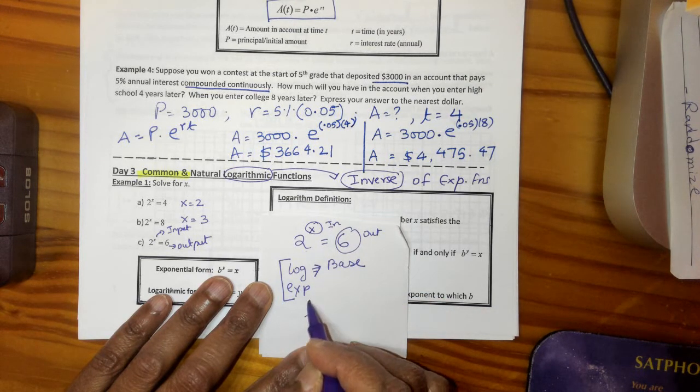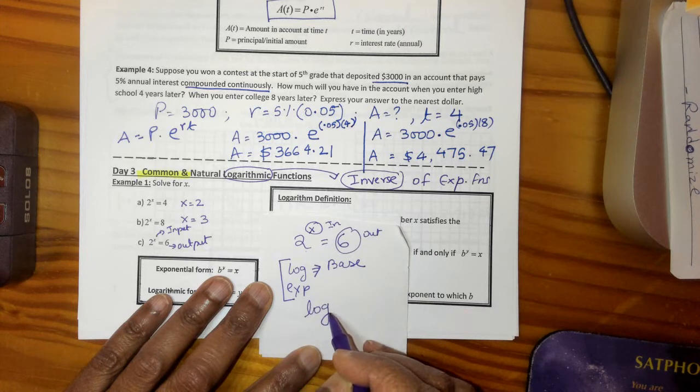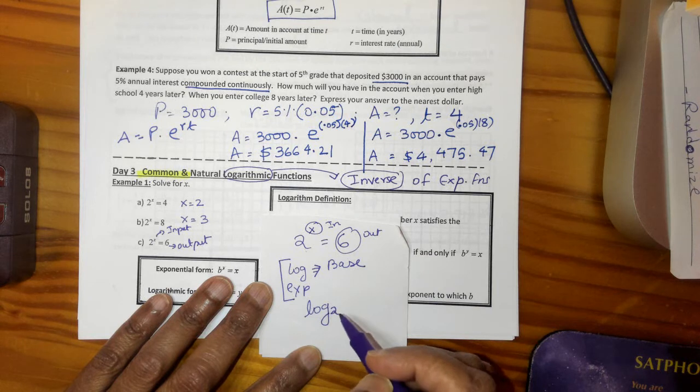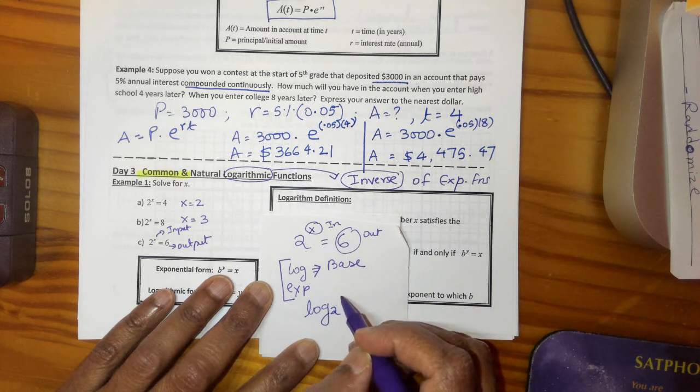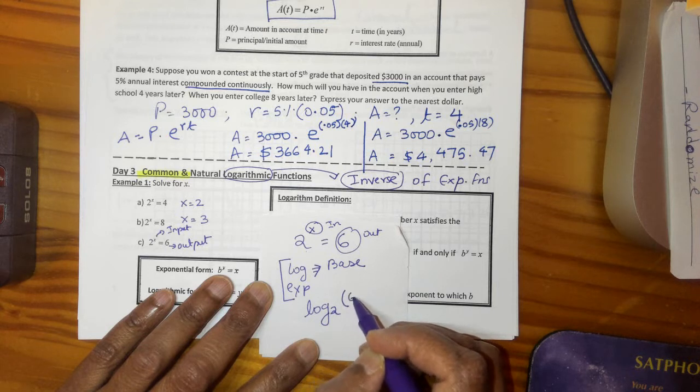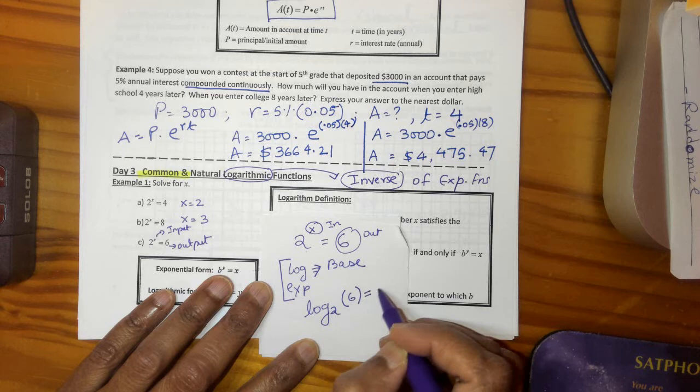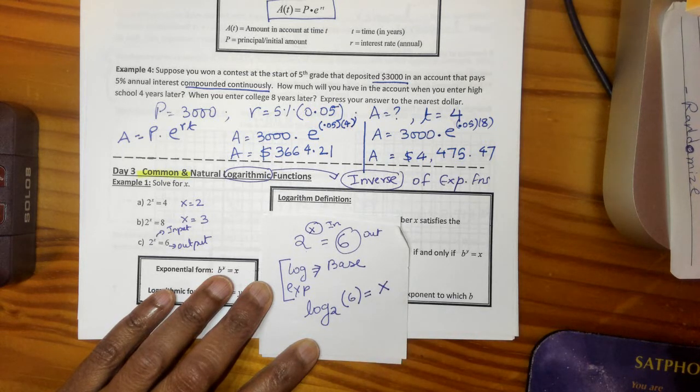So the way I write it is log base 2. The base gets written here, the same base as the exponential. Remember, the output becomes my input. So log base 2 of 6, because that's my output, which becomes my input, and my input becomes my output, is equal to x. Do you see how I switched the input and the output?